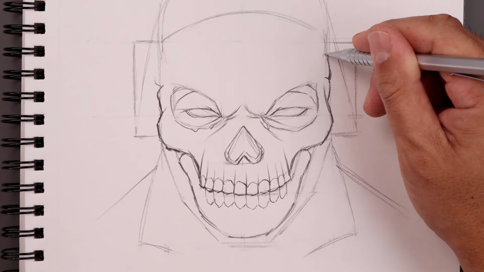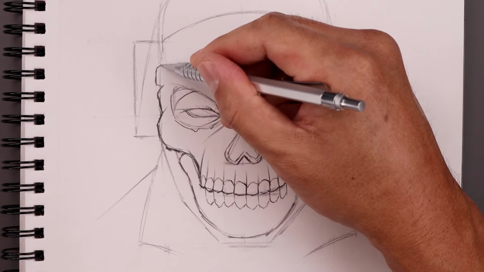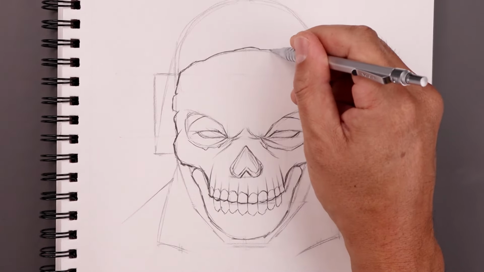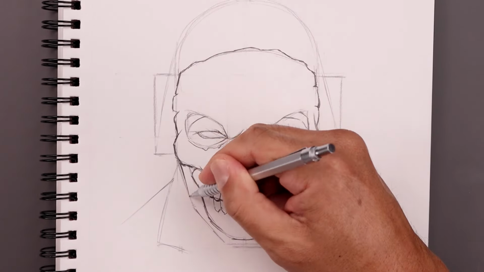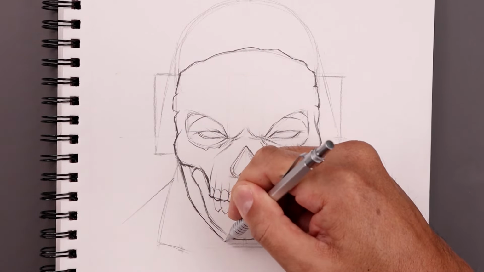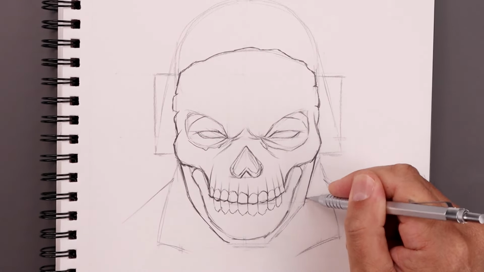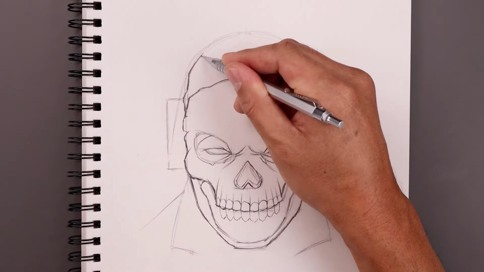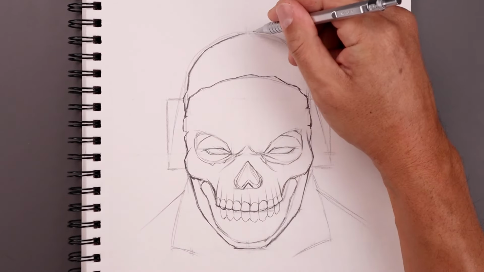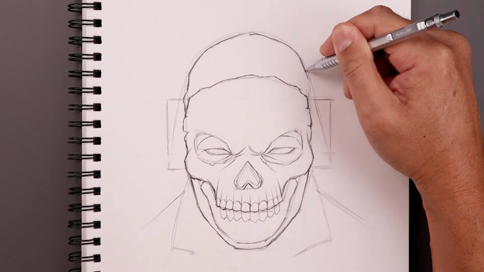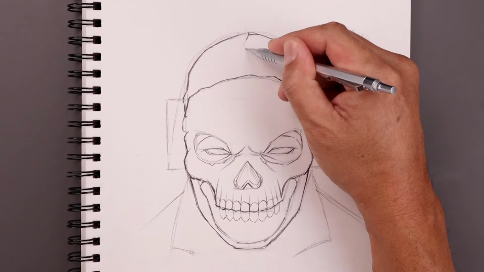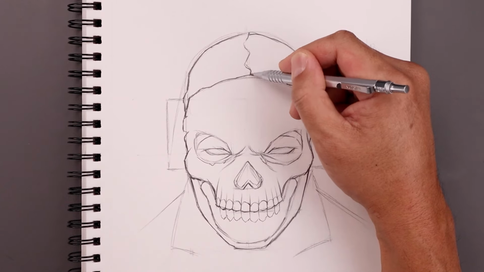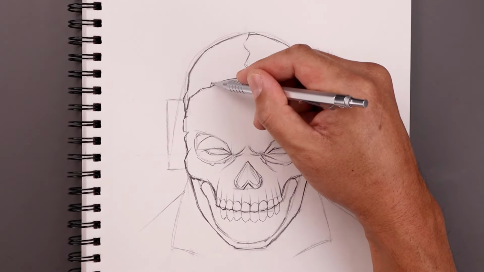Now I'm just going to add a few cracks along the outside edge of the mask going up towards the top. Now in the center of the hair, we're just going to add a seam. Just going to wiggle this line coming all the way down towards the bottom. Just add a few folds along the edge.